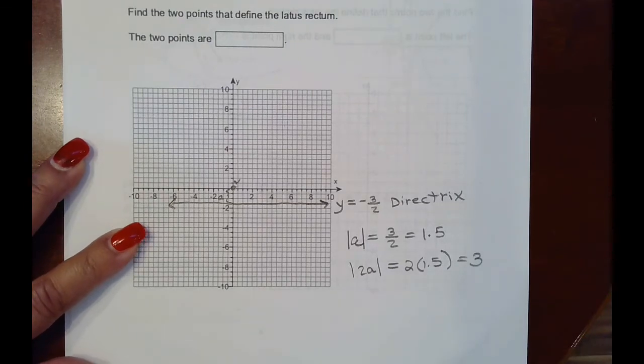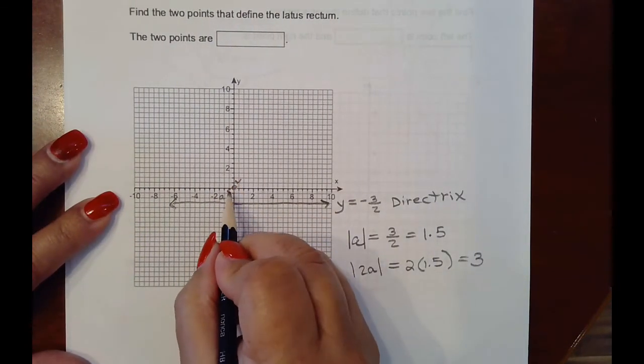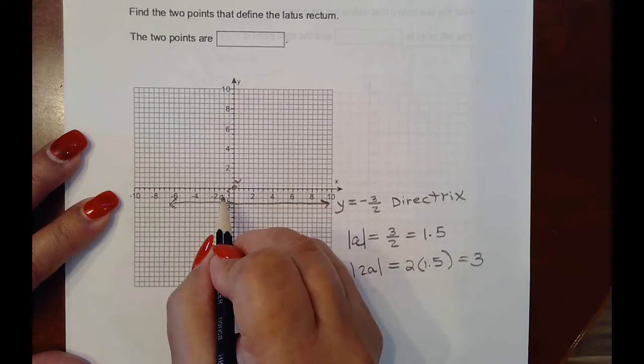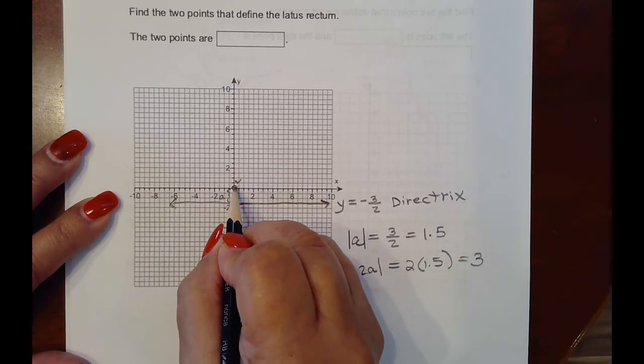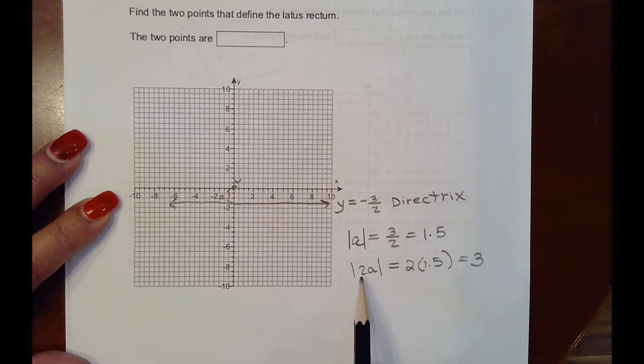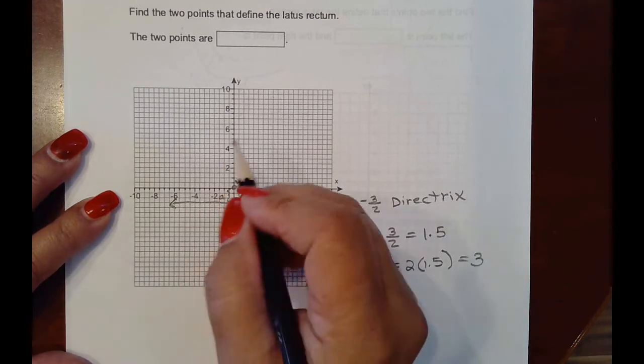Okay, so I'm going to plot my focus as well. The distance from vertex to directrix is A, which was 1.5. It is also the distance from vertex to focus. I need that focus in place because from the focus, I'm going to move sideways 3 units to the right, and 3 to the left, in order to get the sides of the parabola.